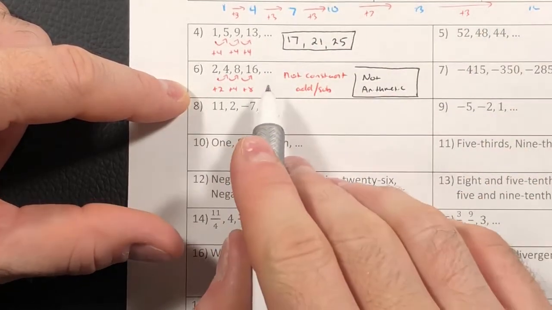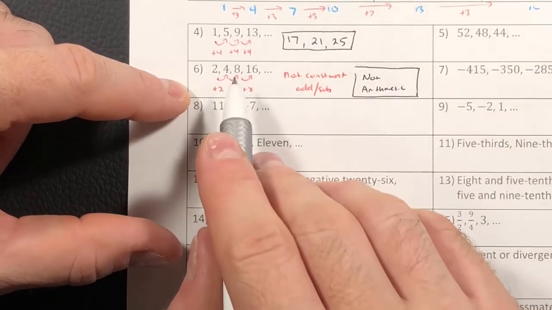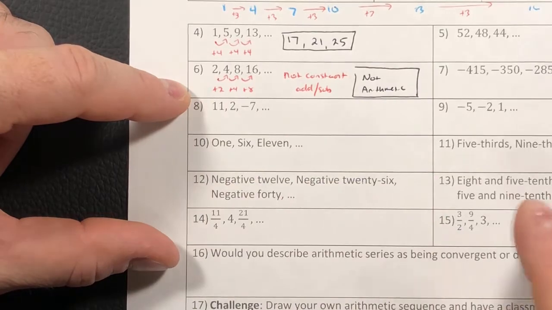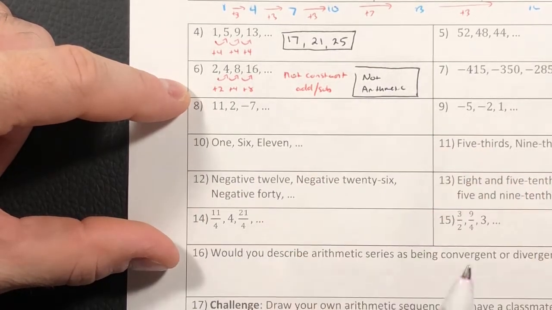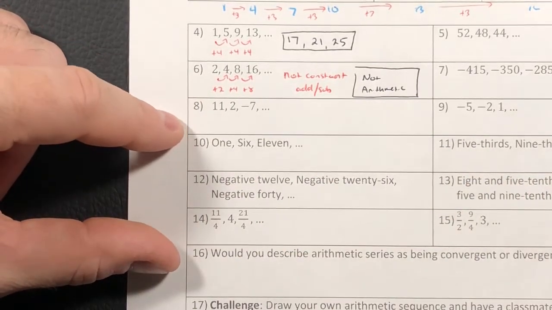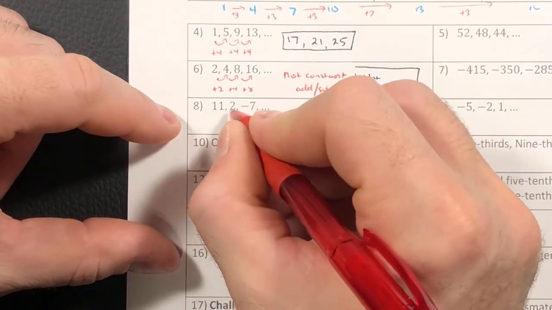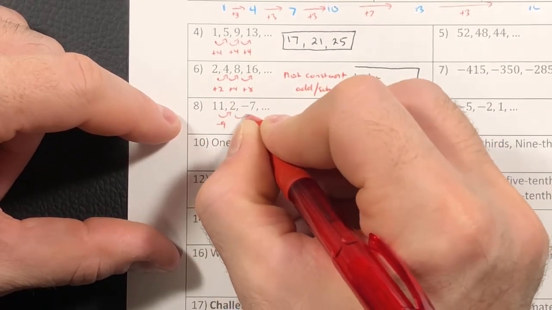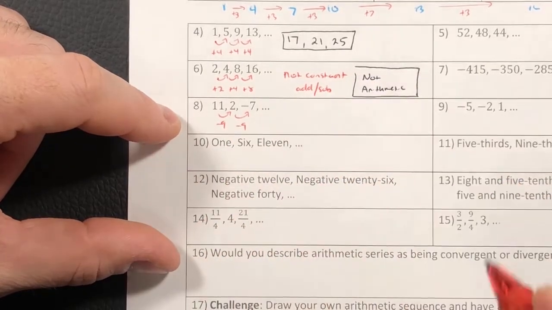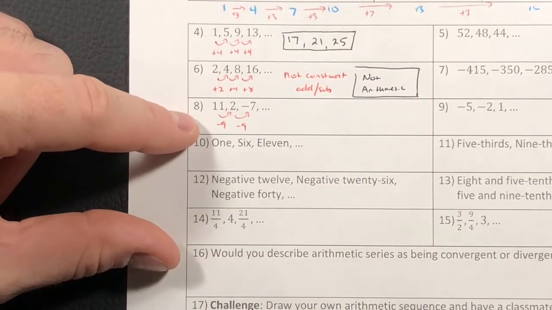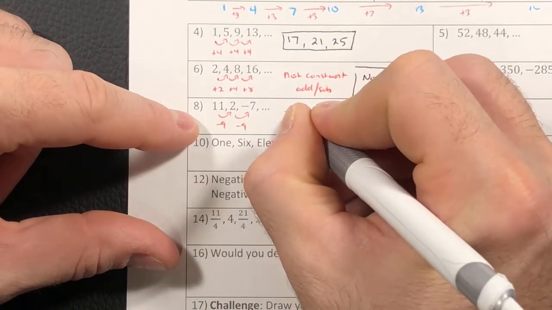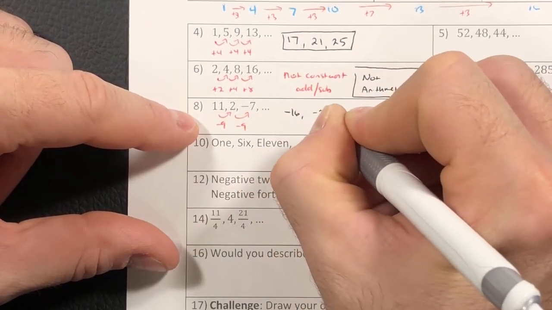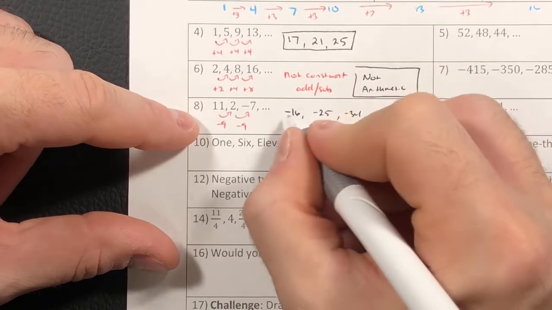We could predict it, but we're not going to look at this type of pattern until a later topic. So that's just not arithmetic, and we're going to stop right there. Number 8, let's see. In this one, we're not adding, we're actually going down. We subtracted 9, and we subtracted 9, which means my constant rate of change is taking away 9, which is going to leave me with a negative 16, a negative 25, and a negative 34.